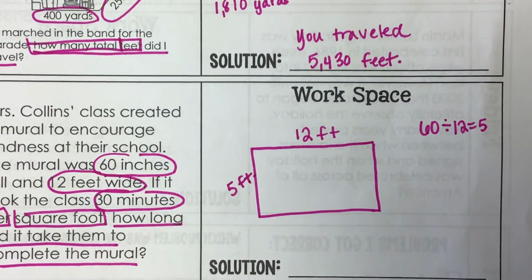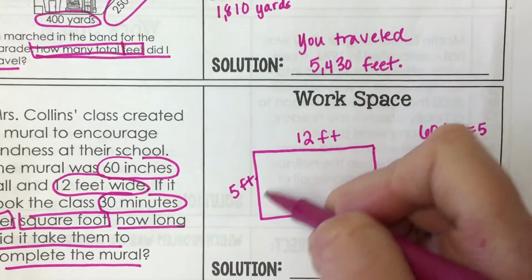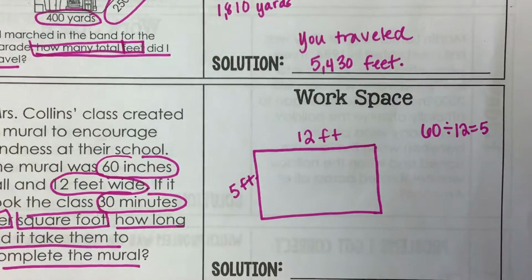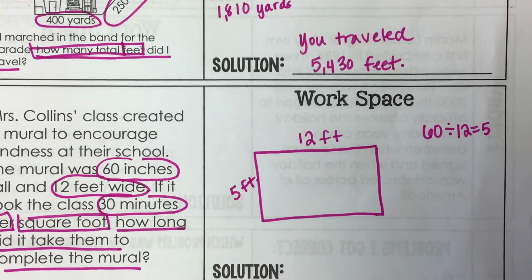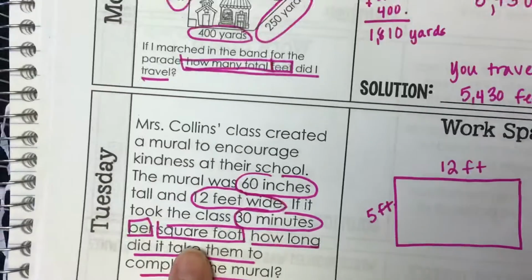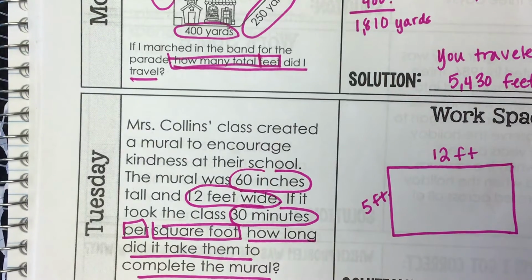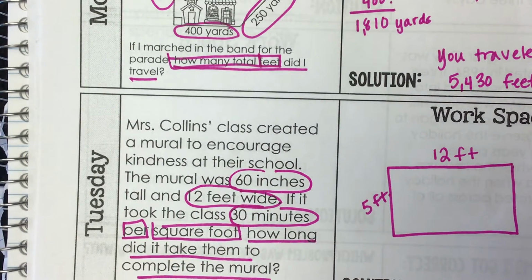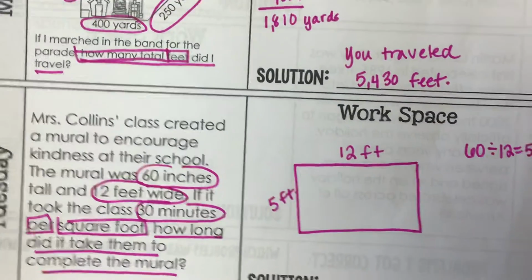Now, when they paint this mural, did they only paint around the border, or do you think they painted this whole thing? The whole thing. So am I going to find area or perimeter? Noah? Area. And here's another clue. Square foot. Remember, we've talked multiple times about the unit for area is square units. Square feet, square inches, square yards, whatever it is. So the first thing that I need to find is the area of the mural. How do I find the area of the mural?